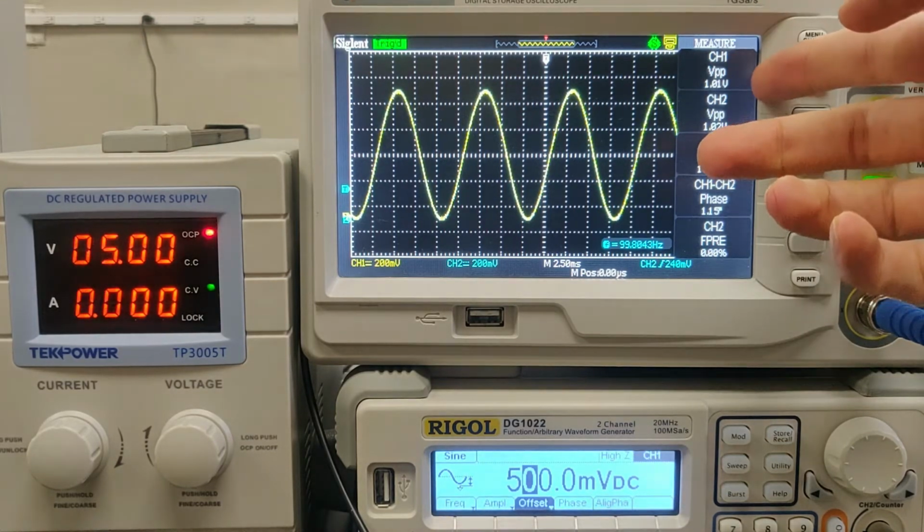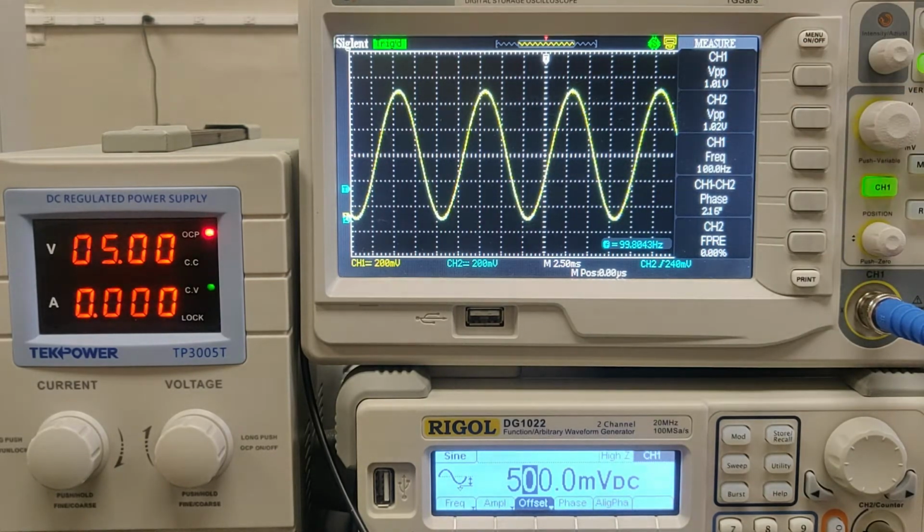We can see up here that our channel 1 is 1.01 and our channel 2 is also 1.01. Essentially, we have a gain of 1 if we take the ratio of our output to our input. And in this other part, we were asked to find the phase. Well, these two signals are completely in phase, so they have a phase shift of 0.